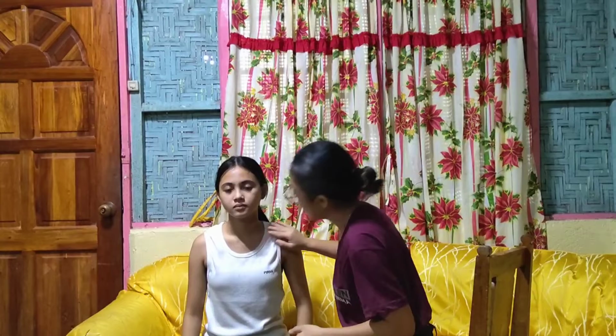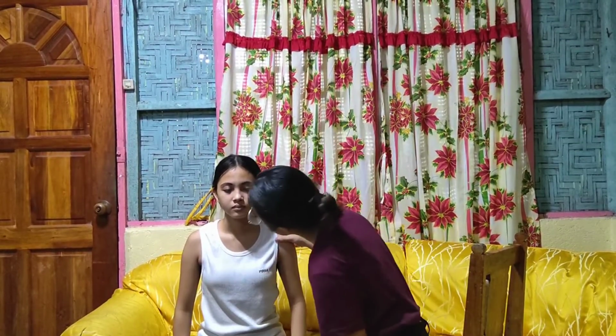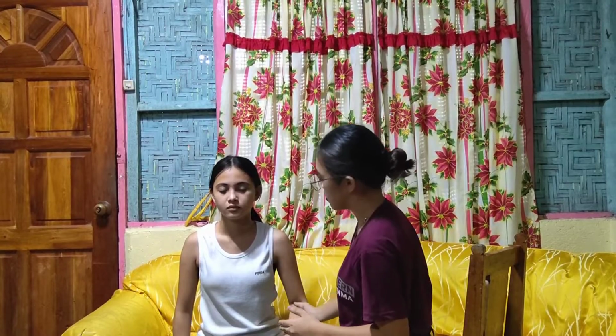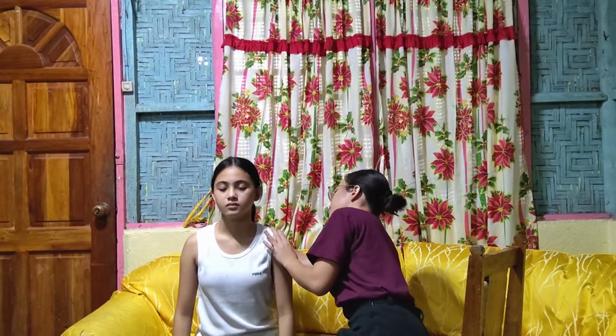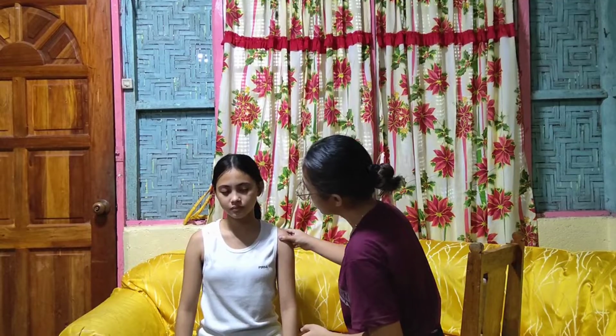Inspect for any masses, any swelling on the area, and also if the bone is symmetric on this area. And then inspect the shoulder, make sure that it is equal in height or symmetric. And then the scapula also. So observe for any bone conditions such as scoliosis.